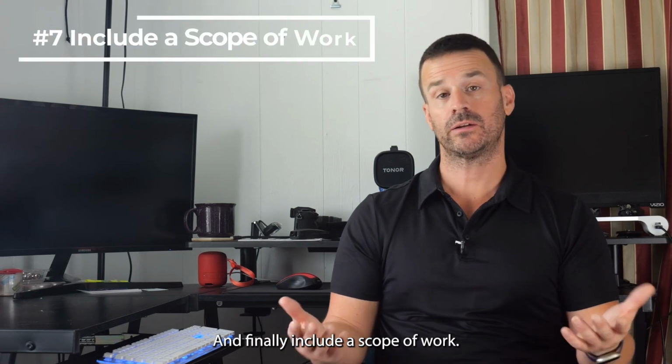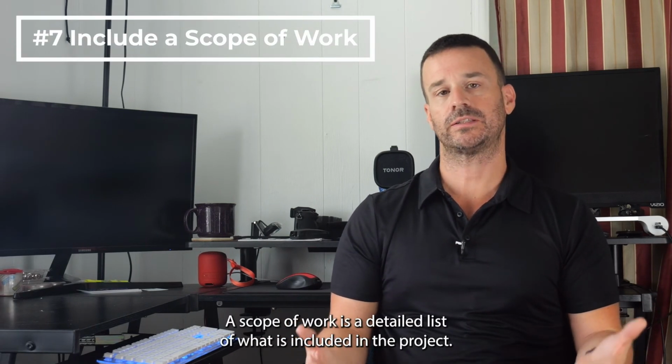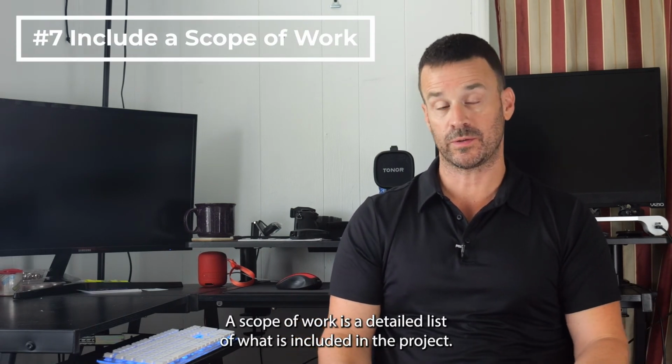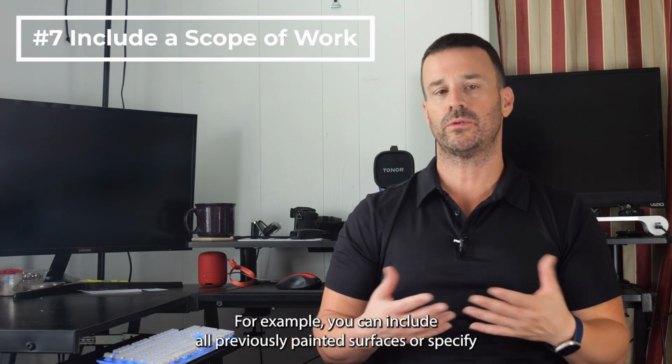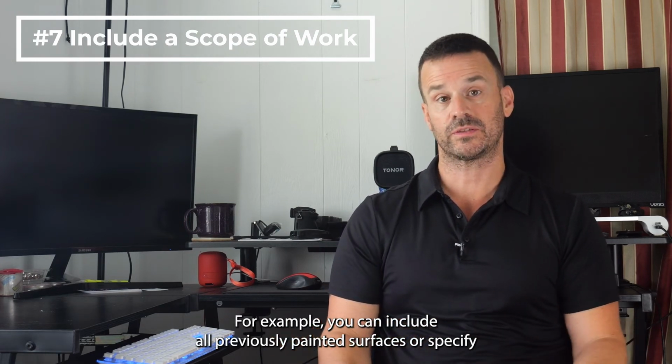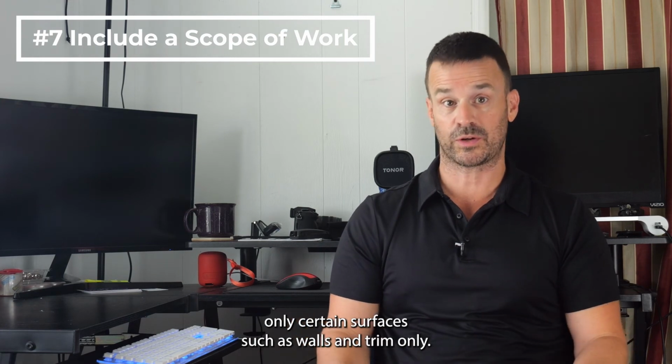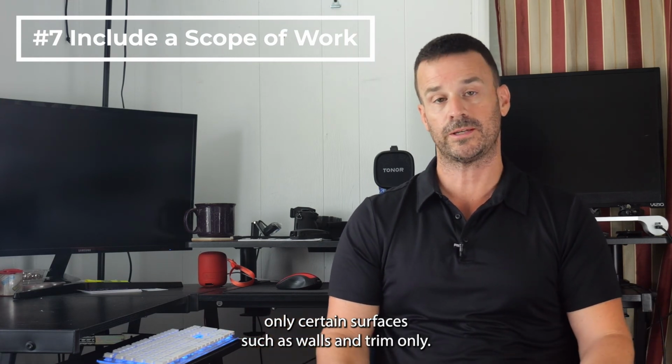And finally, include a scope of work. A scope of work is a detailed list of what is included in the project. For example, you can include all previously painted surfaces or specify only certain surfaces, such as walls and trim only.